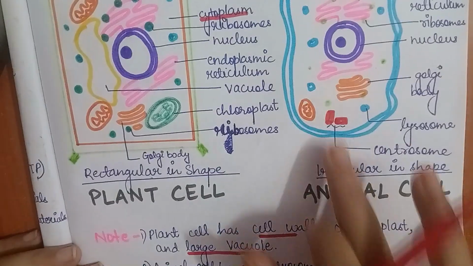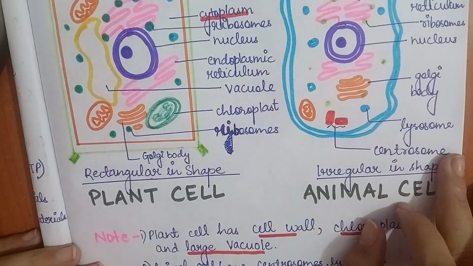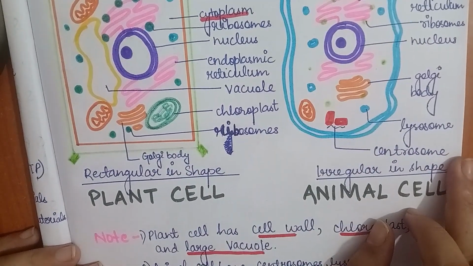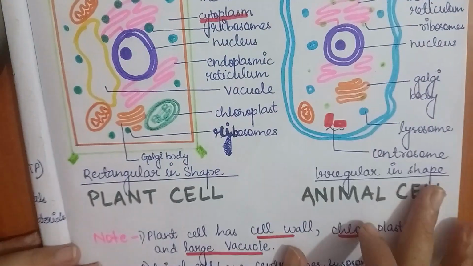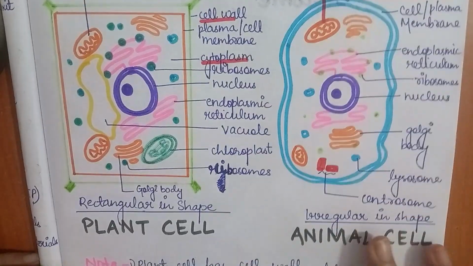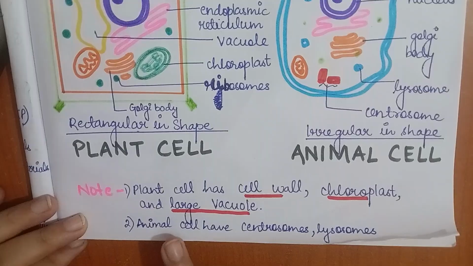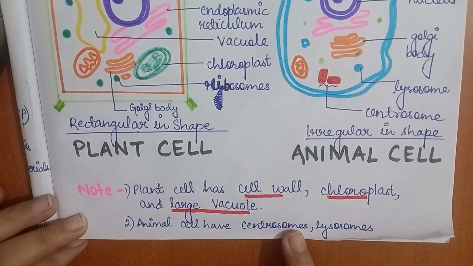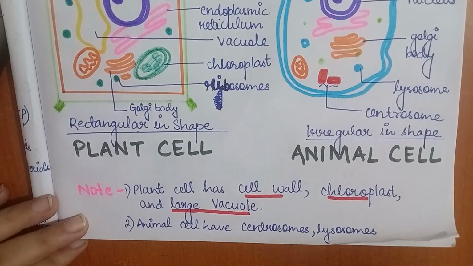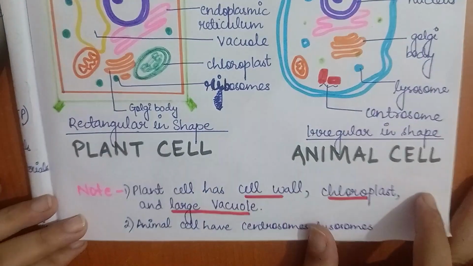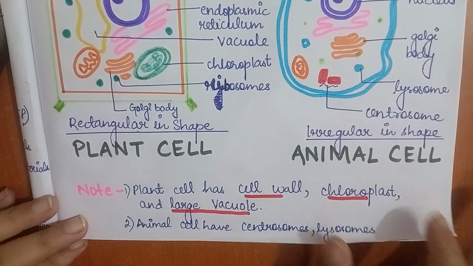Then this is the centrosome, which is responsible for cell division. So this is the animal cell. Now note this point that animal cells have centrosomes and lysosomes. I hope now these things are clear to everyone.